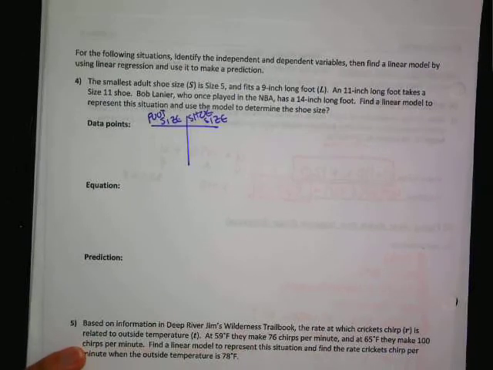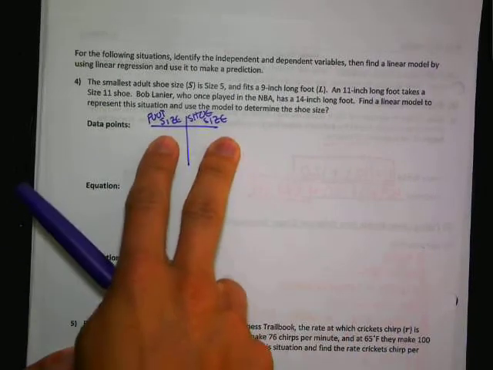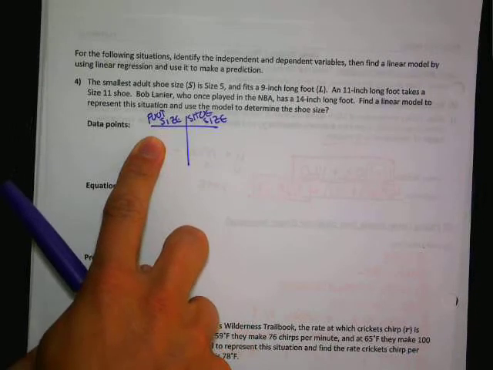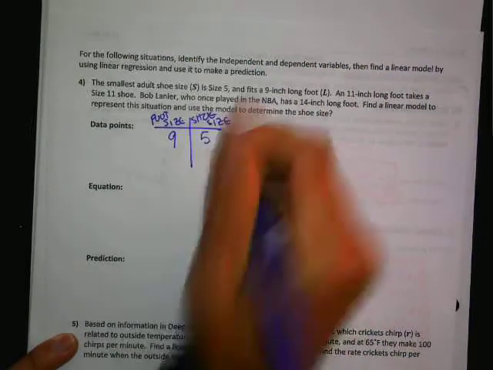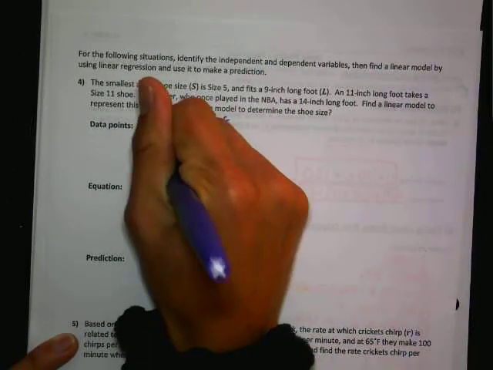So tell me one of my data points. What number is going to go here? 9. And right here? 5. And then what's the other one? 11, 11. Okay. This is annoying. I don't like this problem.